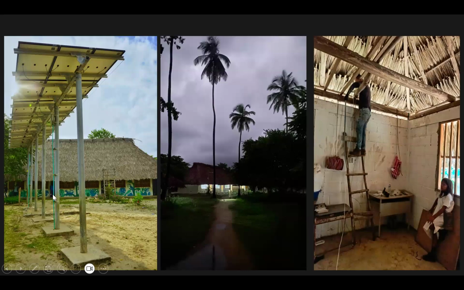These are some pictures of the system, the solar panels that are in place. Then you see the picture in the middle is the same building, which are the classrooms already lit up at night with energy. And then the installation. You can go to the next one too.